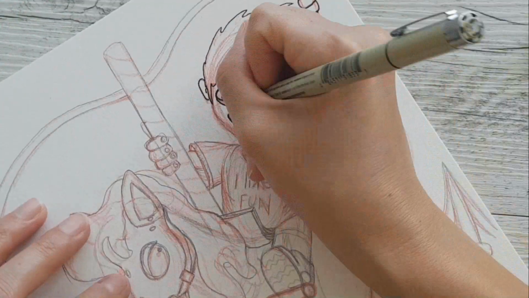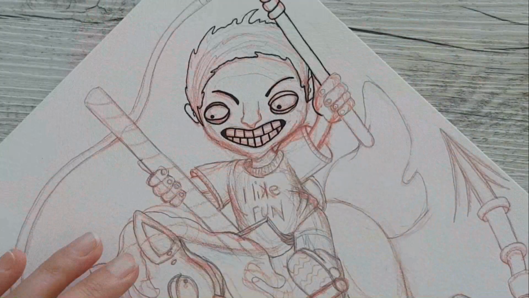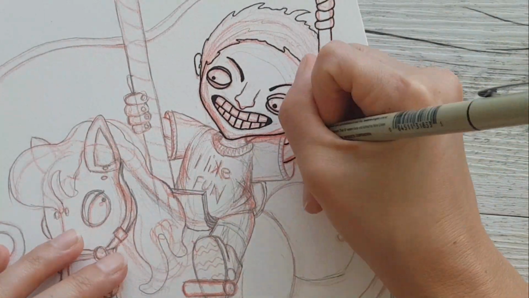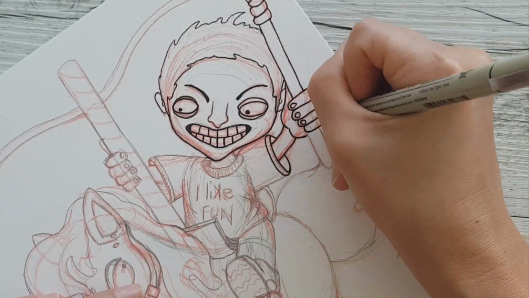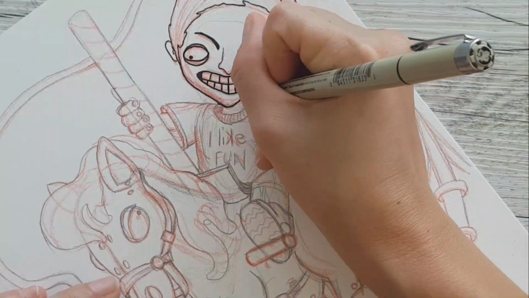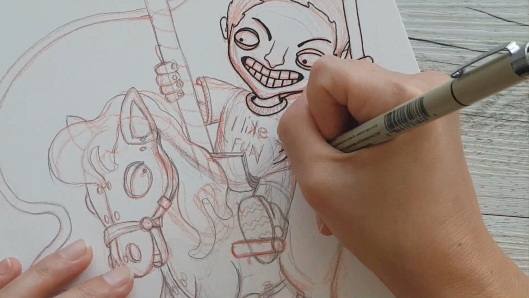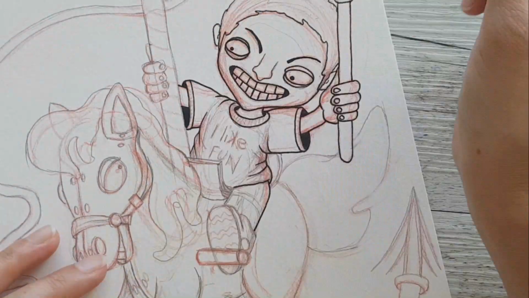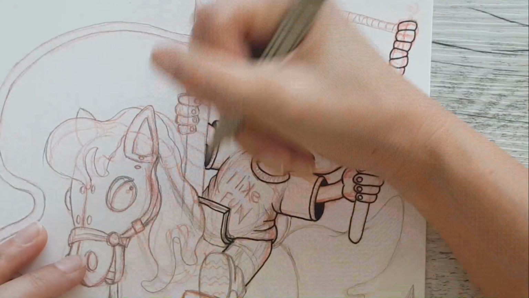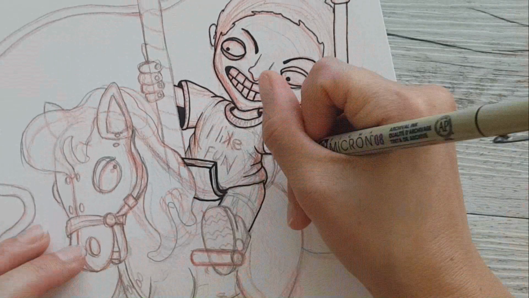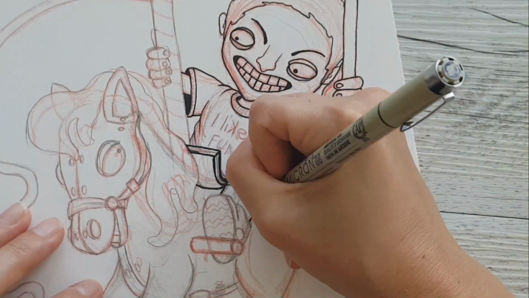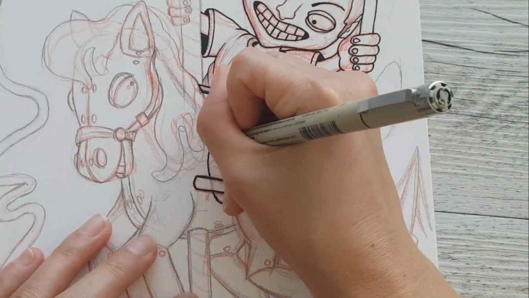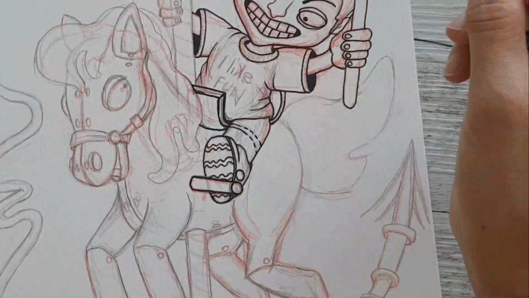So now I go in with the biggest Pigma Micron fine liner that I have, which is an 0.8. I really wanted some bold lines on this illustration, so that's why I opted for that one. I was really going for a real cartoon illustration type feel. I don't know what you call that sort of drawing, but I just wanted it bold and right there in front of you.